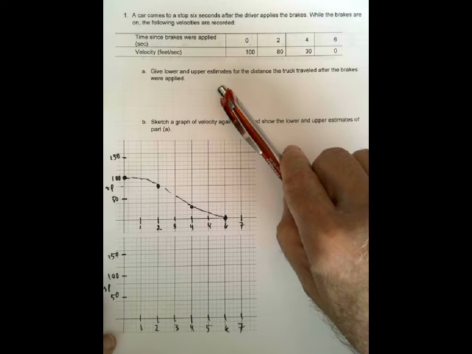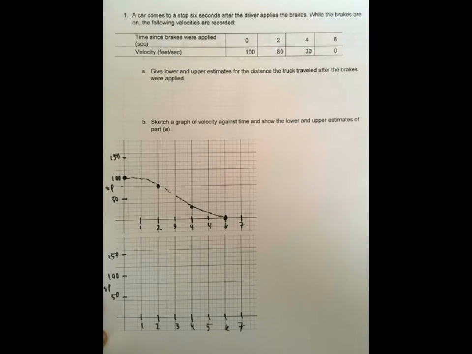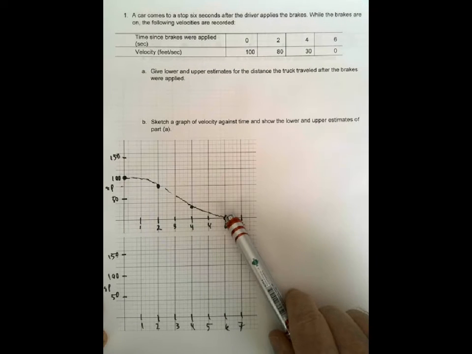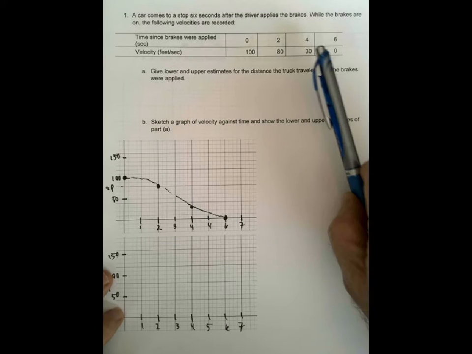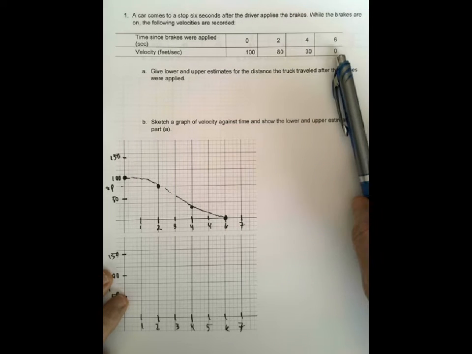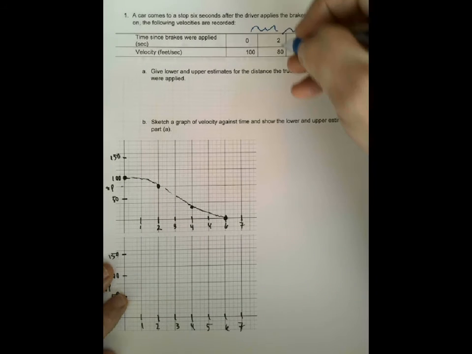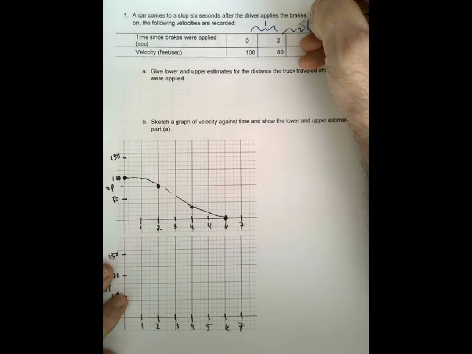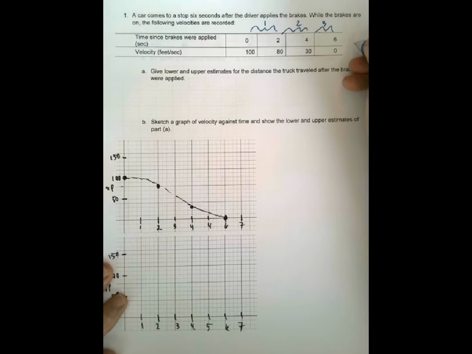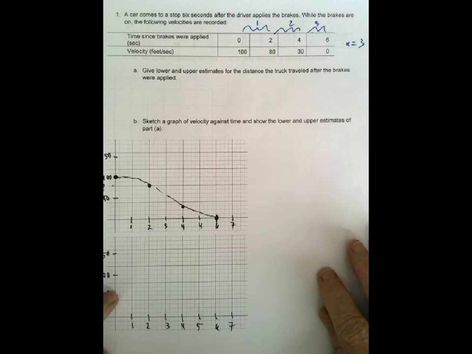Now we want the lower and the upper. So this one will be the lower estimate here, right? And that means we need to designate intervals for our rectangles to be in. Well, notice here that our time measurements are conveniently split into 3 2-second intervals. So this will be the first interval. This will be the second. That'll be the third. So we're going to have n equals 3 sub-intervals, right?